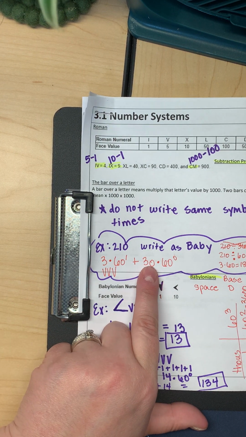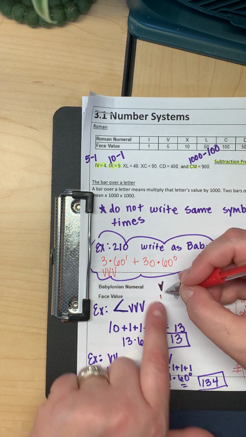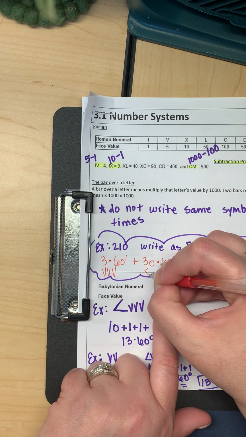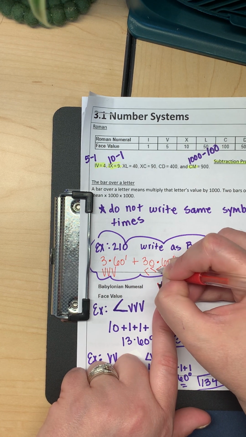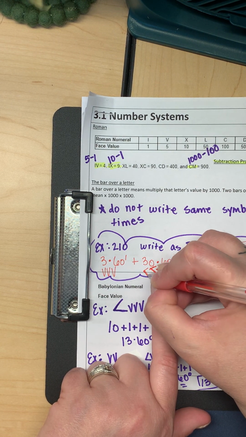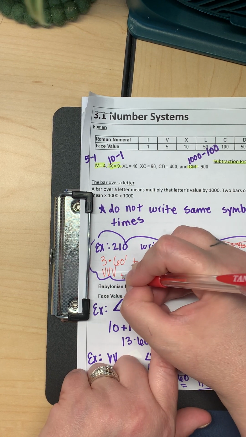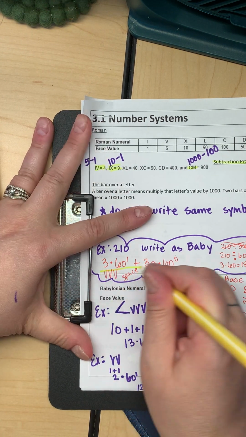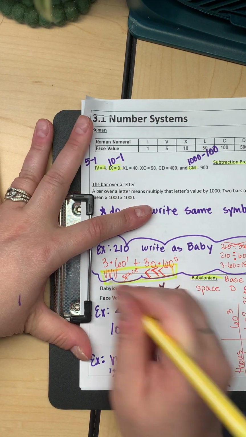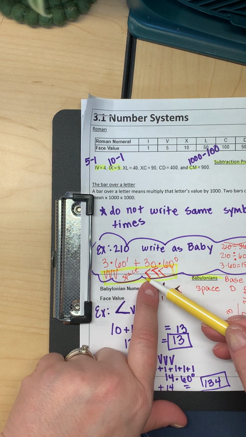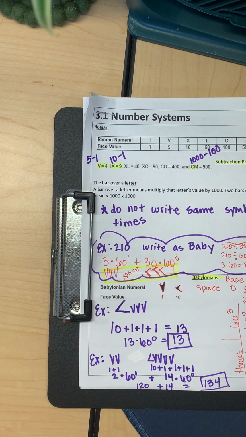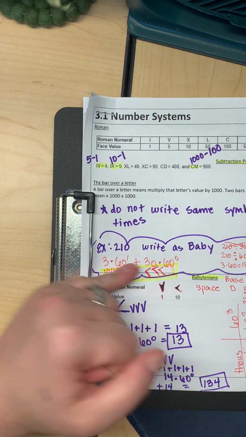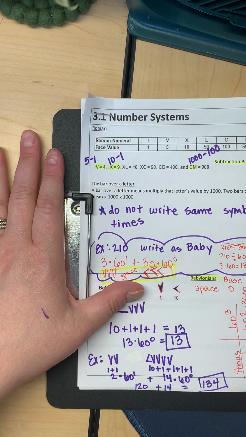Then 30, how do we write 30? We could either use 30 up and down wedges or 3 side to sides. So I think I'm going to do 3 side to sides. And then that right there is my Babylonian. Make sure you put some space in between. So I have three wedges, then there's a small space, and then the 3 sideways wedges. And that space takes into account the plus sign. That's when we change from 60 to the 1 to 60 to the 0.